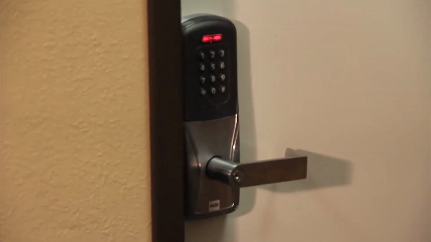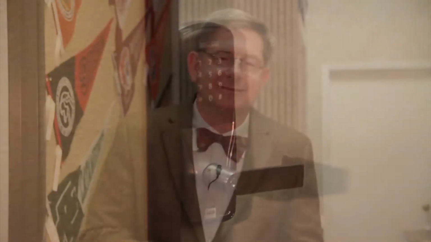This is Jordan's first time in the res hall, and he's going to use his card to get into the door. Now the card said no. Now why didn't Jordan get access? Jordan didn't get access because he had not yet been assigned to this room in the university housing system.